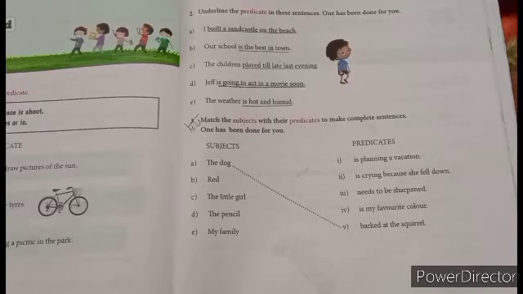Match the subject with their predicates to make complete sentences. Question number 3 is your homework. आपको क्या करना है? सब्जेक्ट को प्रेडिकेट से मैच करना है. Alright? So this matching is your homework and one has already been done for you all.